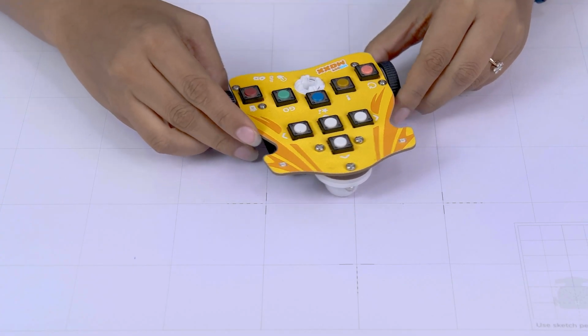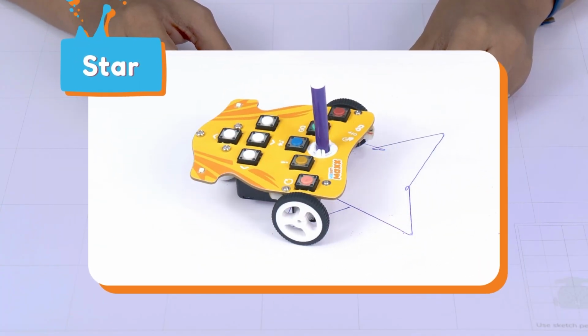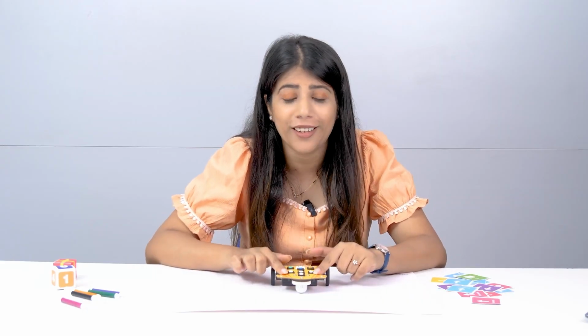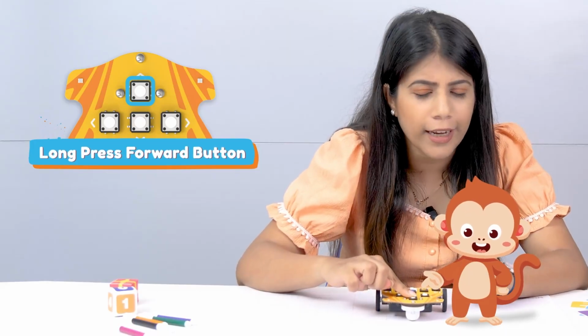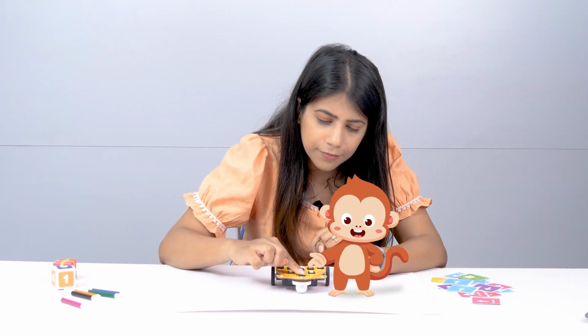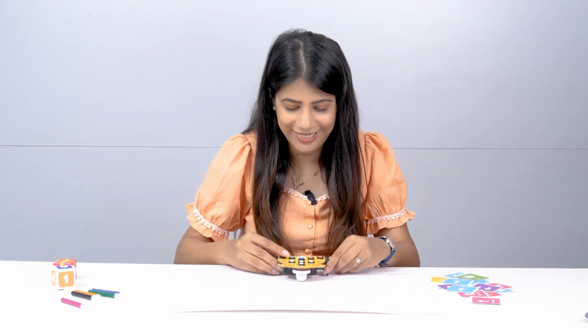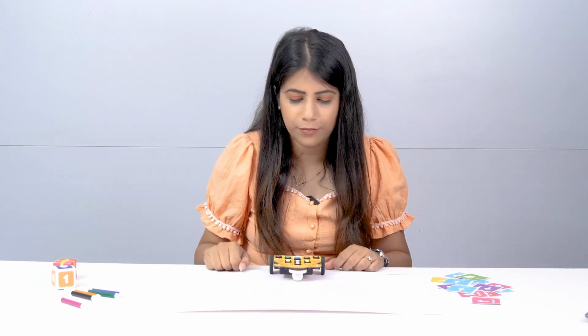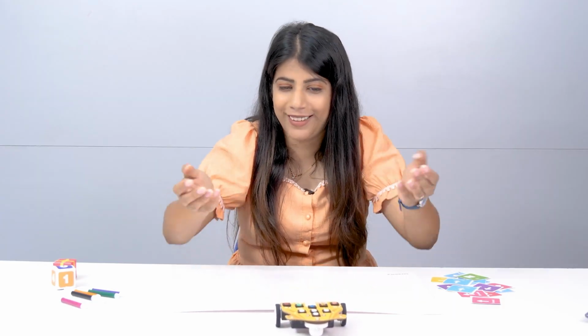Perfect. These small turns are useful for drawing smoother shapes like this star. Oh, and one more interesting function of WizBot. Do you know when you press this forward button for a long time like this, then it will make this sound, and when you press go, it will keep on moving forward forever. See, it's just never stopping.